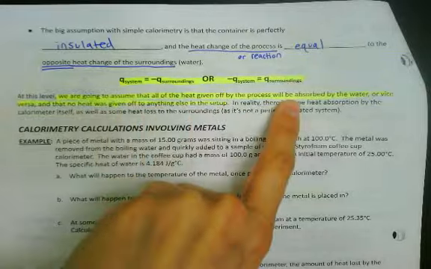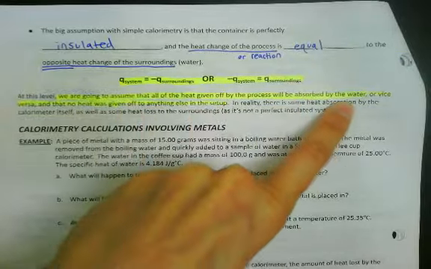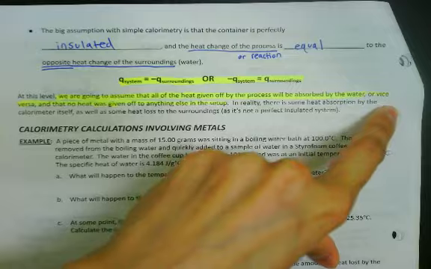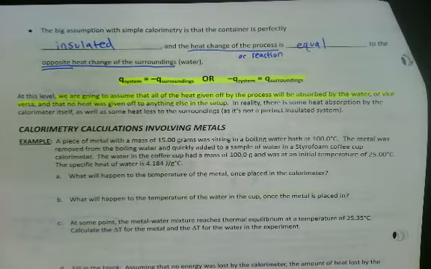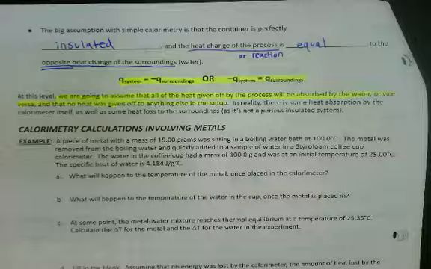All of the heat given off by the process will be absorbed by the water, or vice versa. The vice versa is that all of the heat absorbed by the process will be given off by the water, and no heat will be given off to anything else in the setup. That's what we mean by a perfectly insulated system.